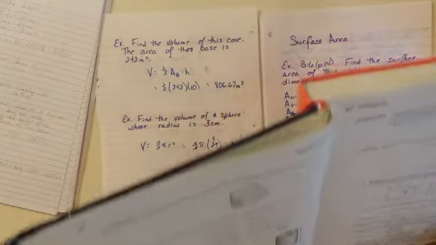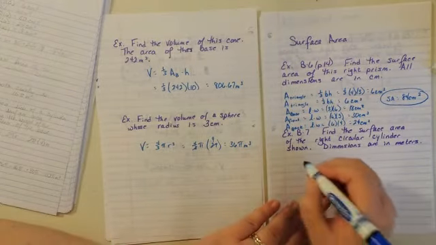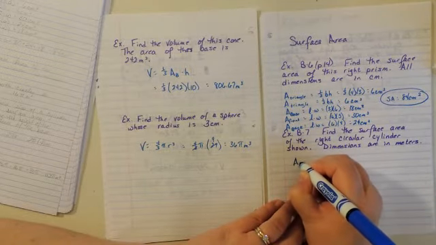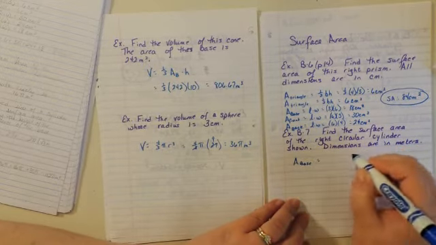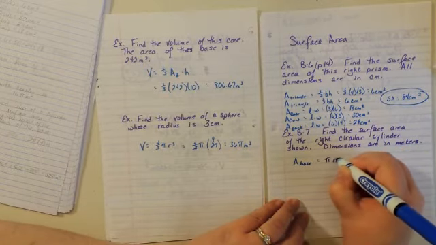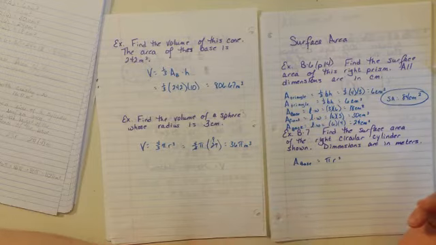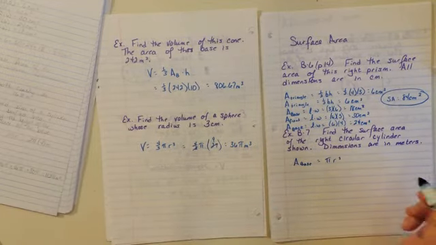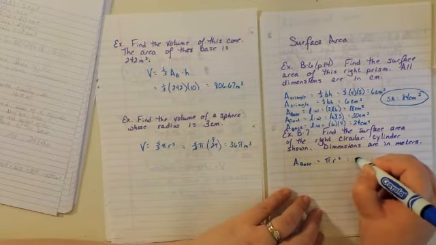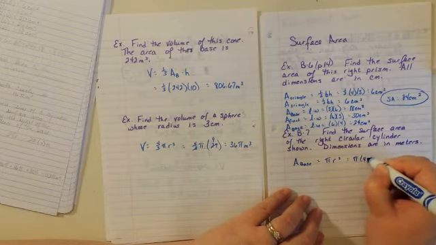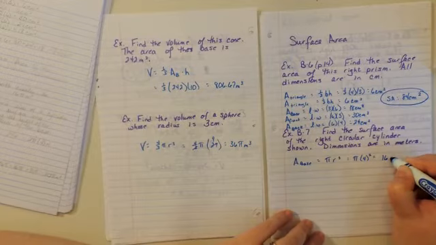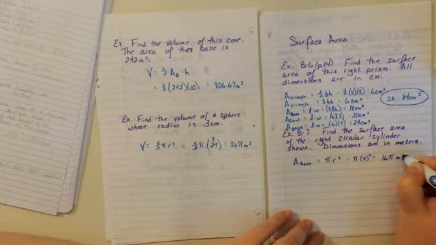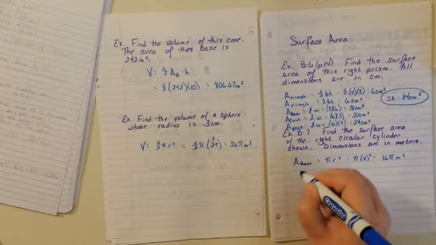So let's figure that out. First of all, we have the area of the bases, and we have two bases. They're going to be exactly the same. The area of the base is pi r squared because it's a circle. The radius was 4, so this is going to be pi times 4 squared, which equals 16 pi meters squared. There are two bases.